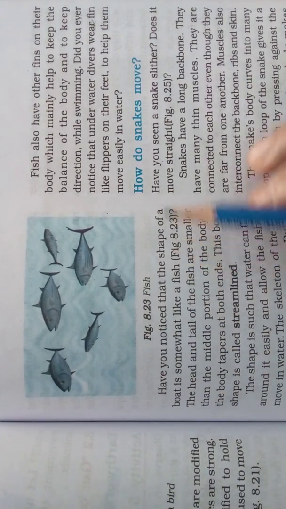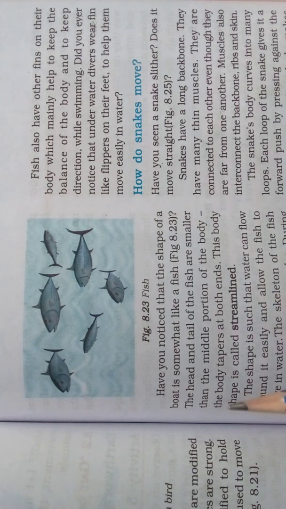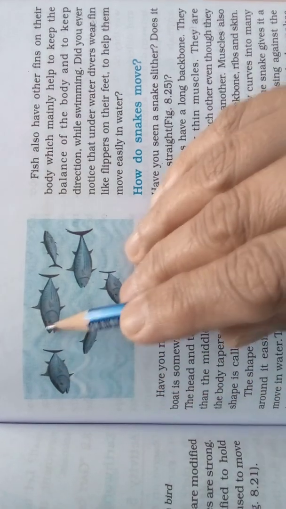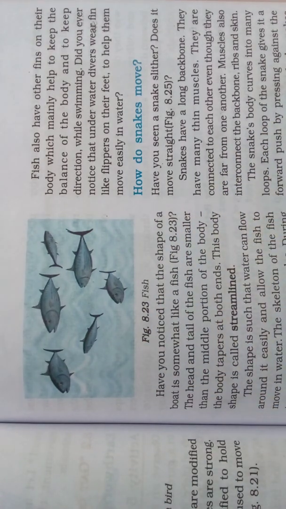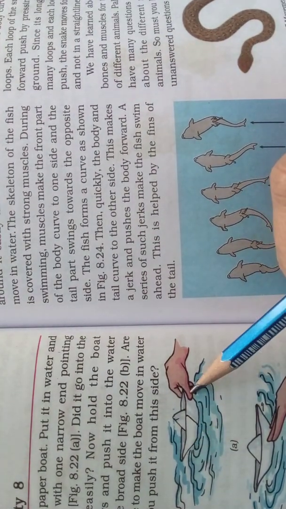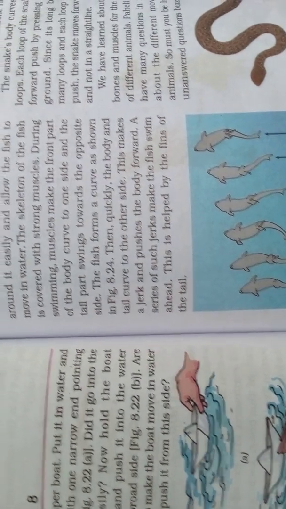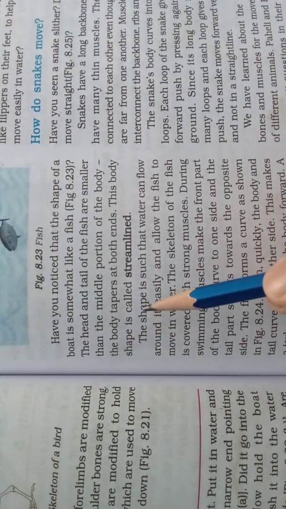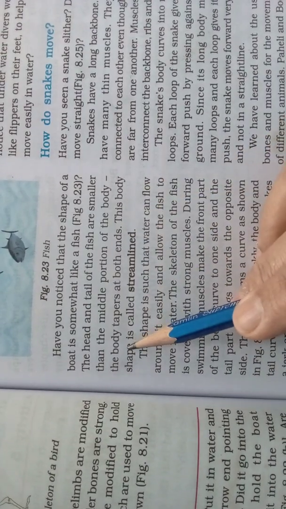Have you noticed that the shape of a boat is somewhat like a fish? The head and tail of the fish are smaller than the middle portion. See here, this is the fish. The head and tail are smaller than the middle portion, like the paper boat you made. Here in the center it is broad, and at the end it is thin. The head and tail of the fish are smaller than the middle portion of the body of the fish.